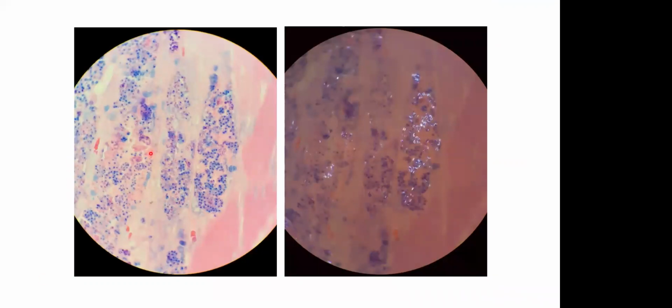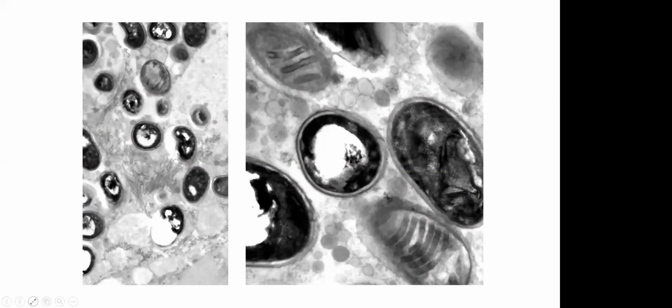Right, so now this is the H&E on the left, and on the right, really the thing which can clinch it microscopically, birefringence under polarized light on the same section. So we know for sure that these are Microsporidia, and confirmed by EM on some of that muscle biopsy material.